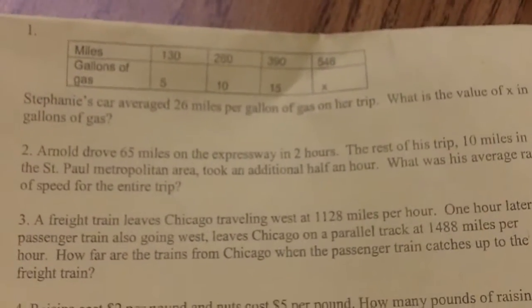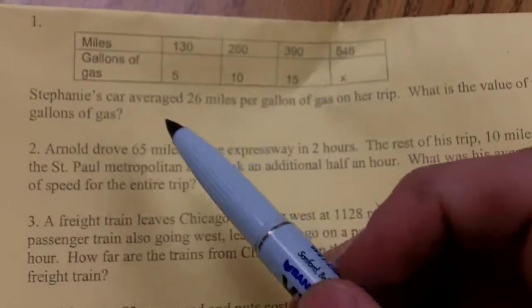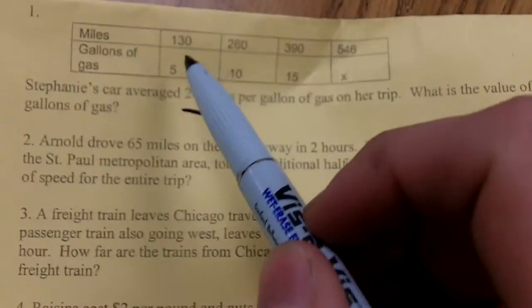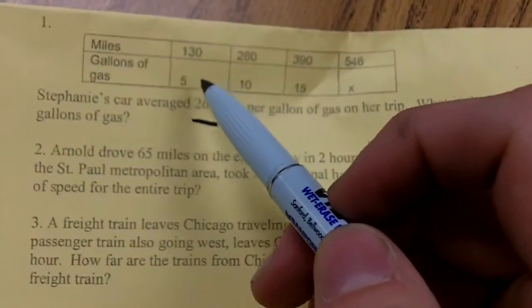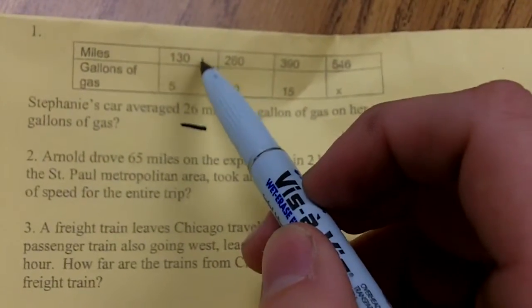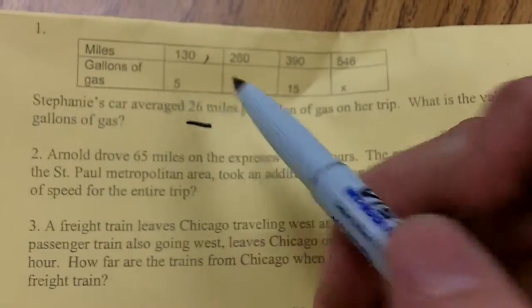Okay, this problem should be an easy kind of problem. They told us here that the car averaged 26 miles per gallon of gas on her trip. And they gave us a chart that actually told us that too. If I want 5 gallons of gas, I can go 130 miles. Well, what does that mean? That means for every 1 gallon, I went 26 miles.